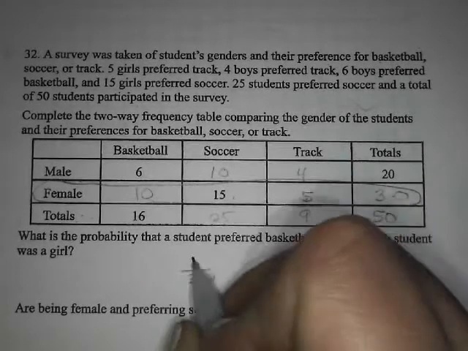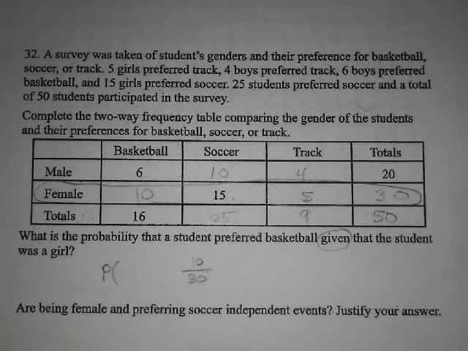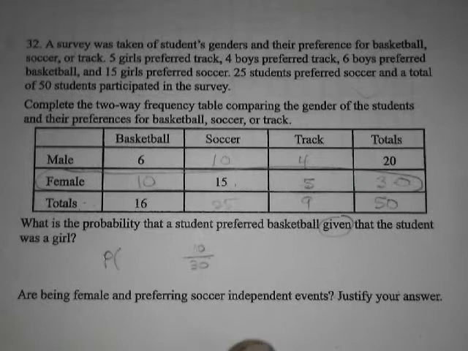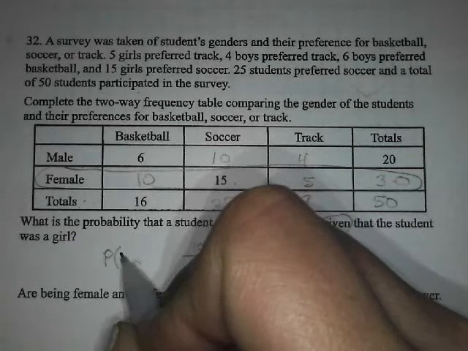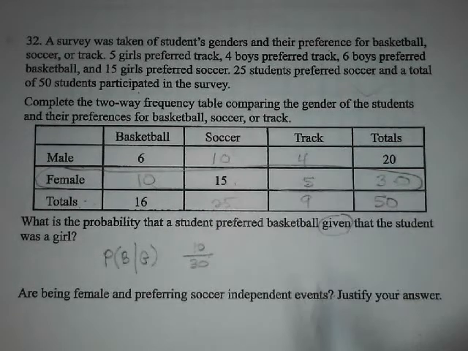10. Perfect. So to write in notation form, because some of us struggle with this, and you have to say what you're calculating, especially as this is going to lead into our independent events question. This is the probability that we preferred basketball given that it was a girl.